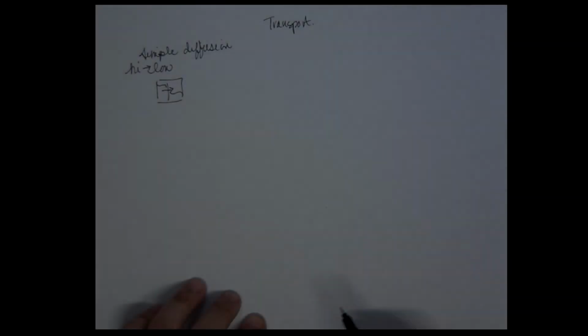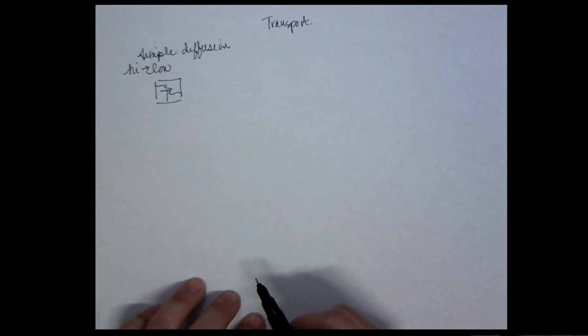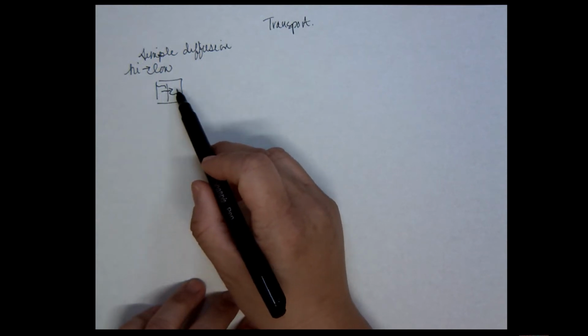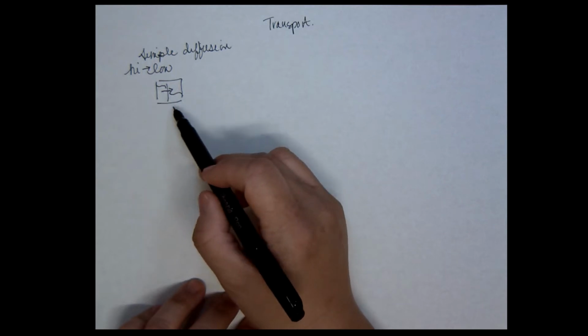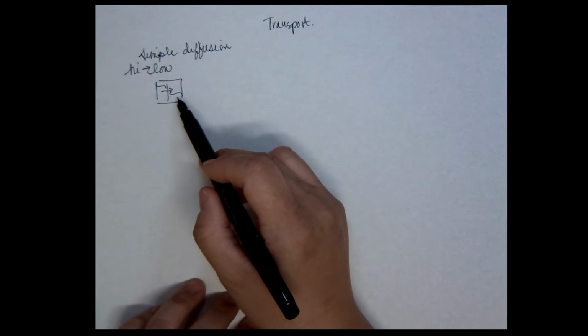Okay, class, let's talk about transport. So first let's talk about simple diffusion. When you go for a passive transport, when you go from high to low, if you've got a container with a divider, and let's say it's permeable, and you've got a higher concentration of water to a lower concentration of water, it will eventually just move from high to low.